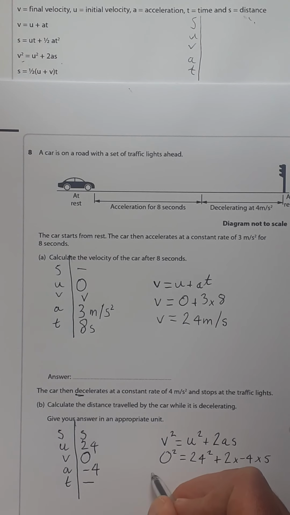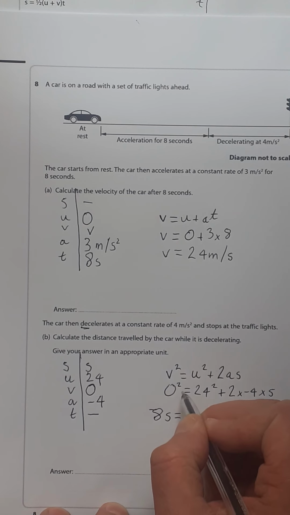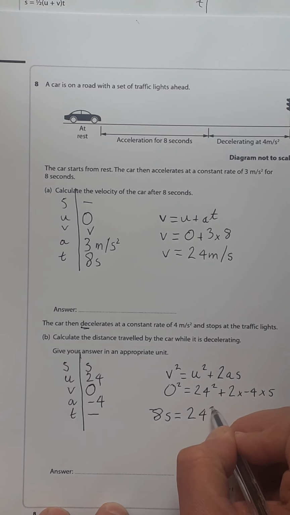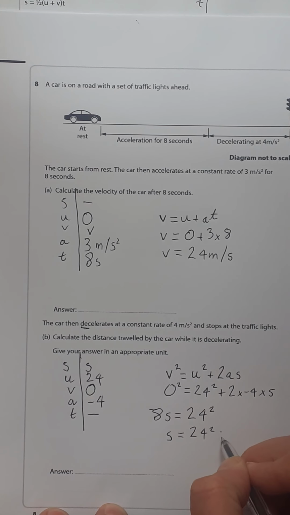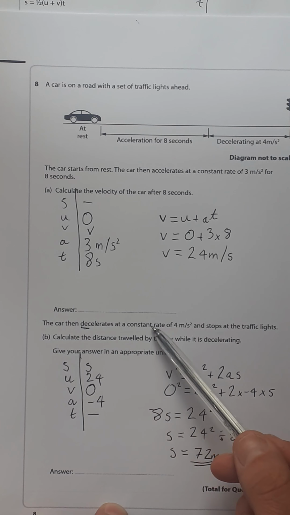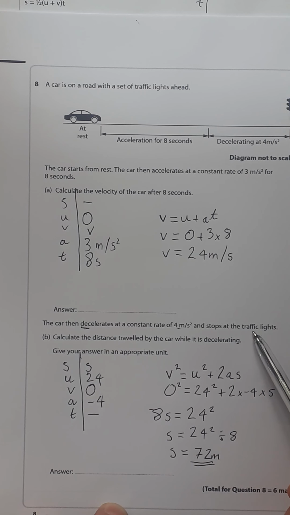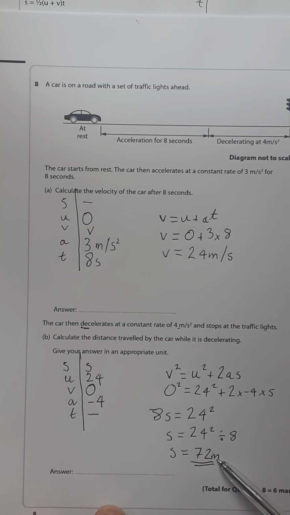A little bit of rearranging gives me s, where s is the distance, remember, is equal to 24 squared over 8. Now obviously I could have evaluated 24 squared before I started. I'm just going to work that out as 72 meters. Okay, there we go. Let's have a read of the question. The car decelerates at a constant rate of 4 meters per second squared and stops at the traffic lights. Calculate the distance travelled by the car while it's decelerating, and that's the distance that I've worked out there.